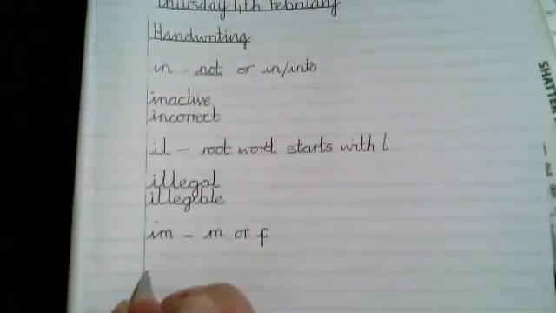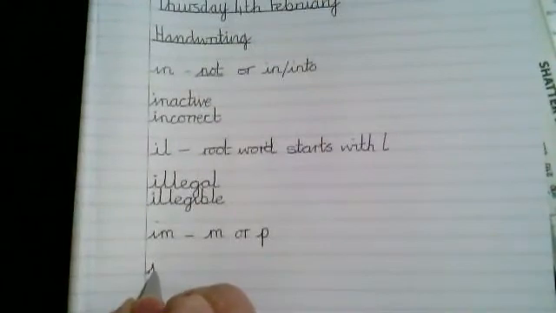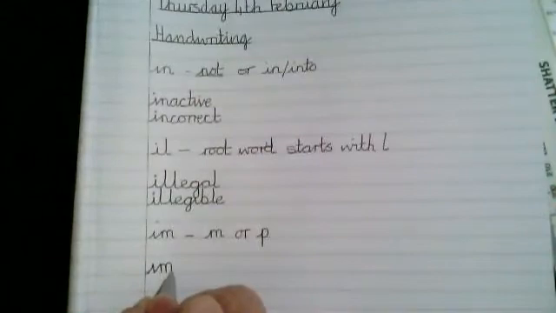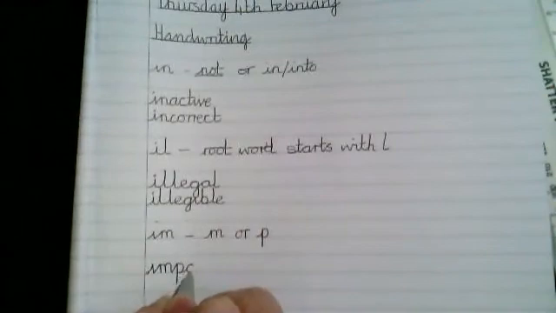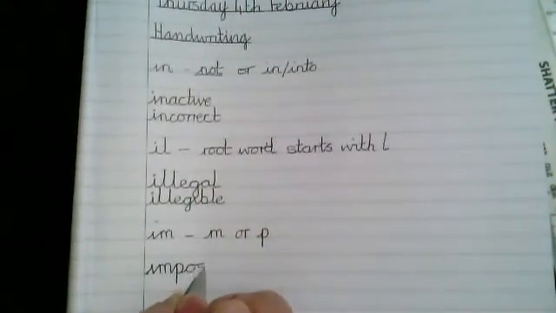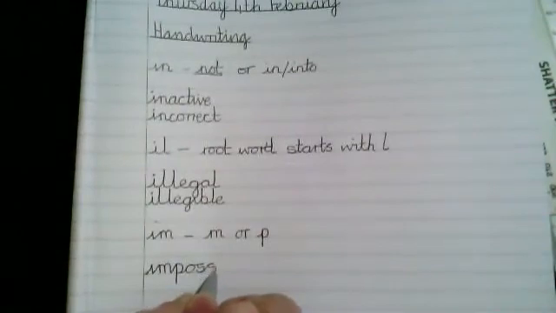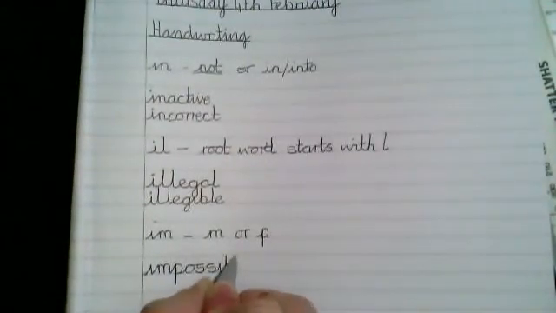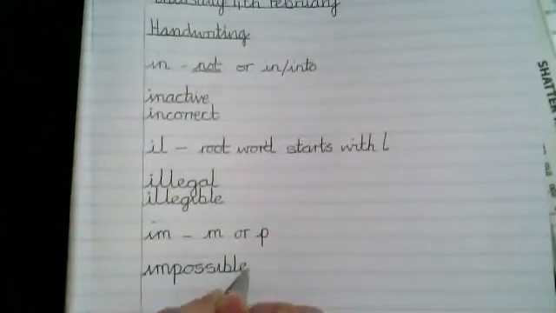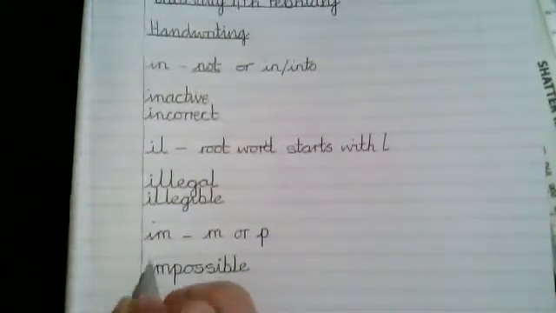So let's have a go at writing the word impossible. Start on the line, up to the middle, down for the I, stick on the M. So we've got our prefix im, and now we're going to write possible. So diagonal for the P, down under the line, making sure the belly sits on the line. Curly curve for our O. Double S, remember S is a small letter, unless it's a capital. Diagonal for our I, tall stick for our B, cross the line, up tall for our L, and then our little E. And there's our impossible.